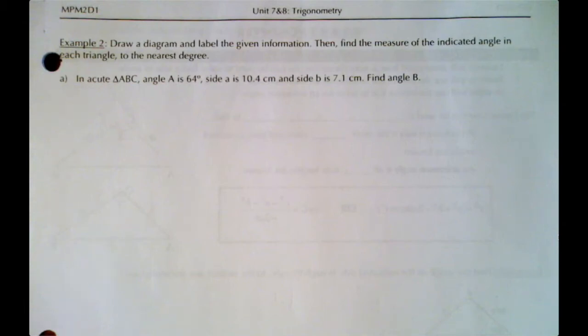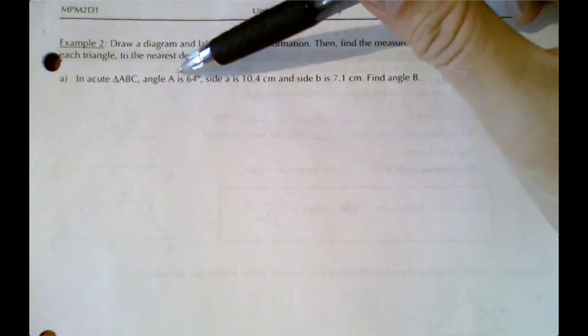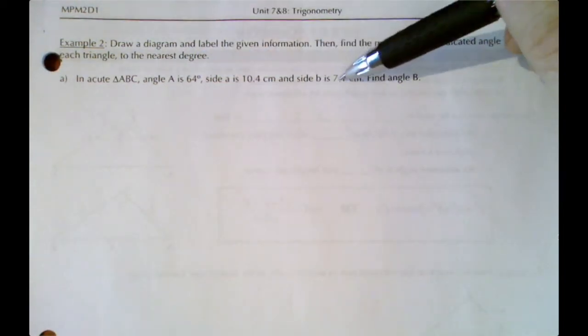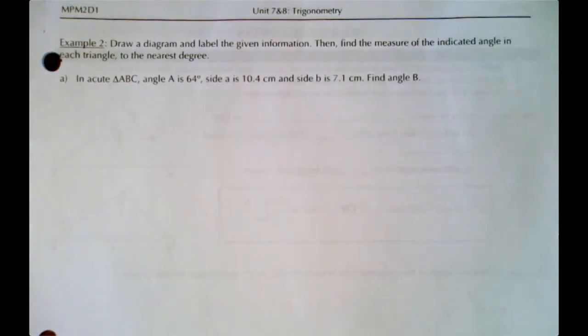The nice thing about being given a question like this without the diagram is it's really easy to see if you have the pair. A and a. So we got a pair, plus we have a side, and we want to find its opposite angle. This is a perfect sine law question.